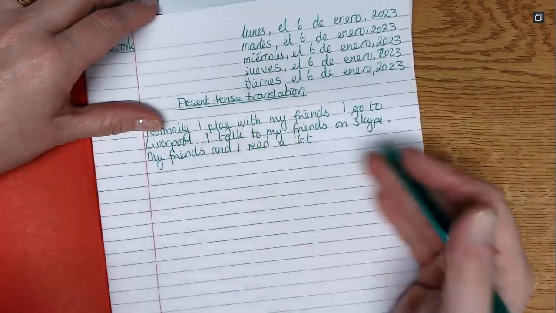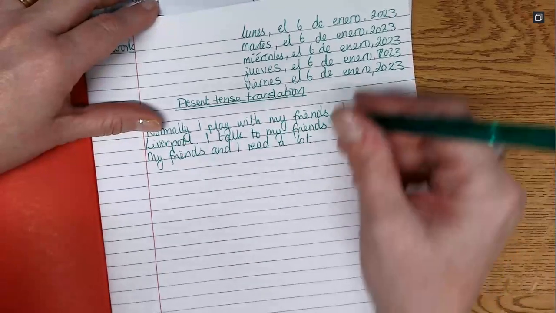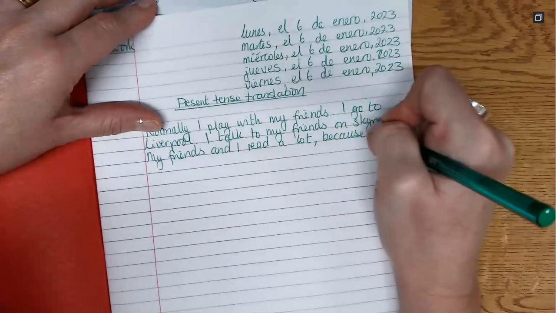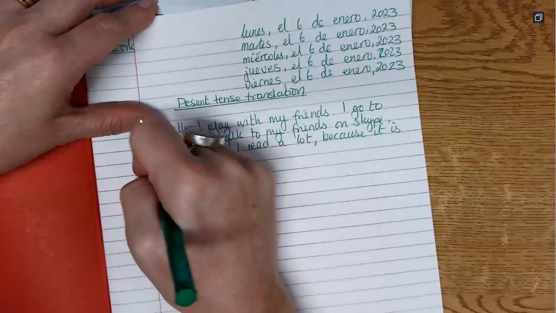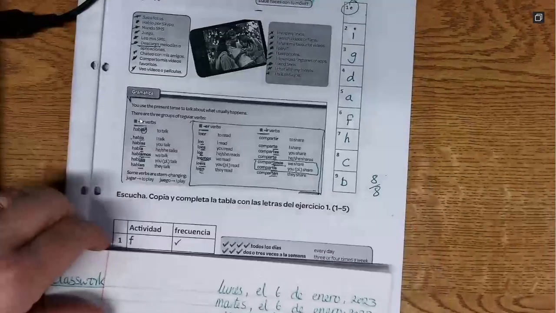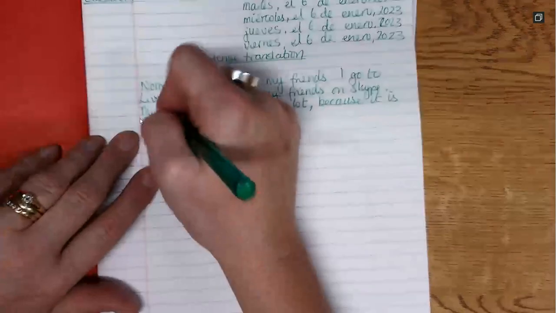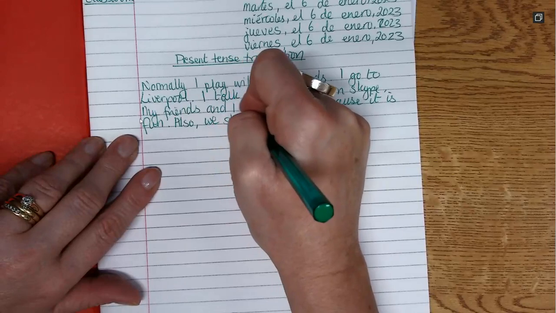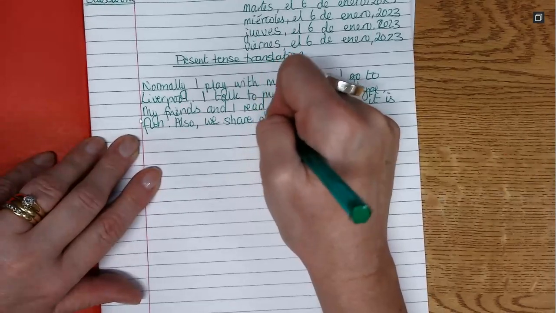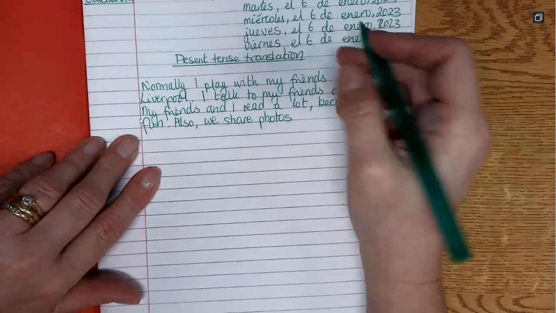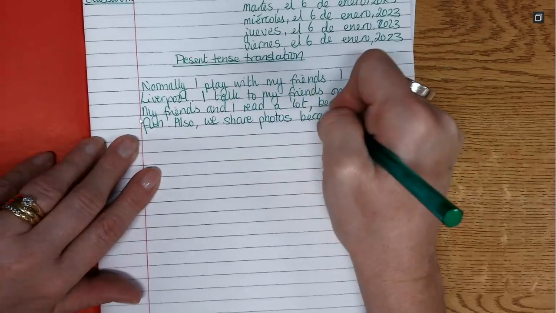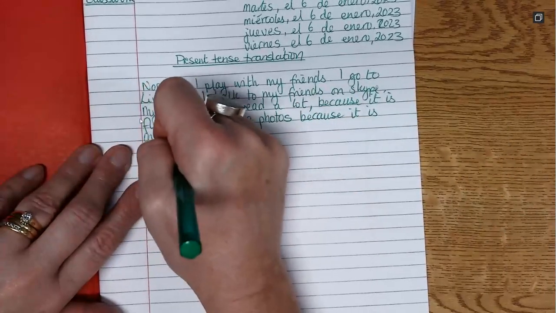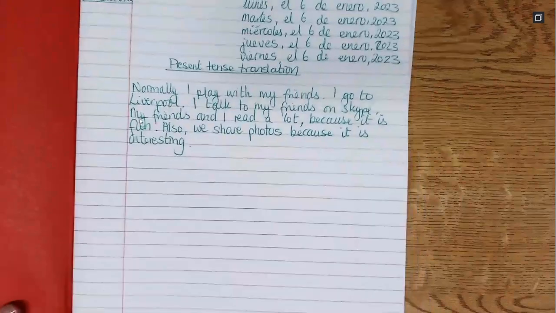Think about the word a lot because it's going to be much, isn't it? Because it is fun. Okay, so then we're going to do also we share photos because it is interesting.